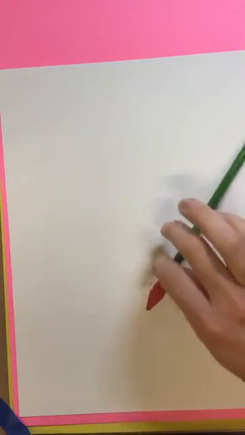Hello, art students. Today, we are going to be making some delicious dessert. That's right, you heard me right. Delicious dessert. We are looking at our artist, Wayne Thiebaud, and he made some delicious cupcakes in his artwork. So I thought we would try making our own cupcakes.